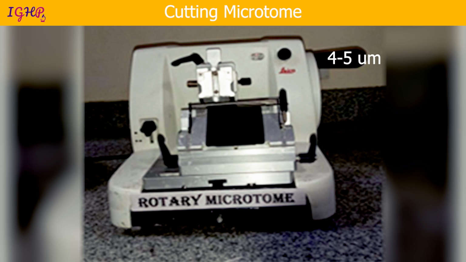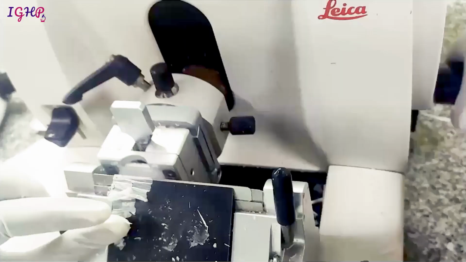The normal section thickness that should be cut in the microtome is around 4 to 5 microns. So that is very important. If you take thick sections, then you will not be able to decipher the cellular details properly. And if you are doing specialized reporting, like for liver or kidney, then you need to cut at an even lower micron, 3 to 4 micron also. So that is your rotary microtome.